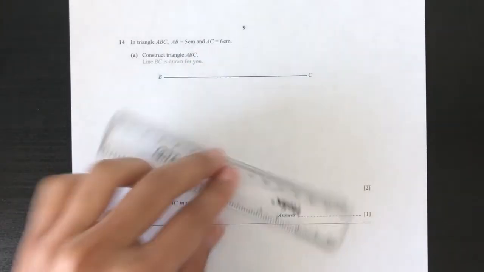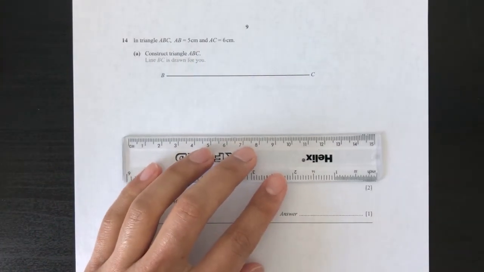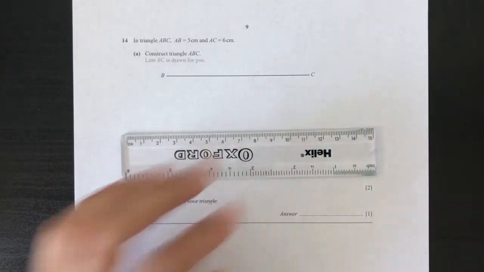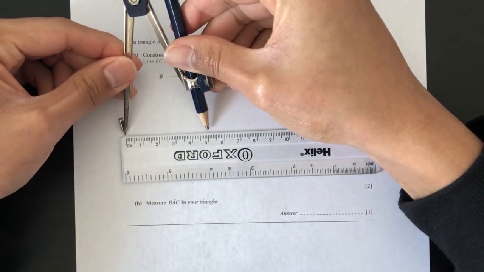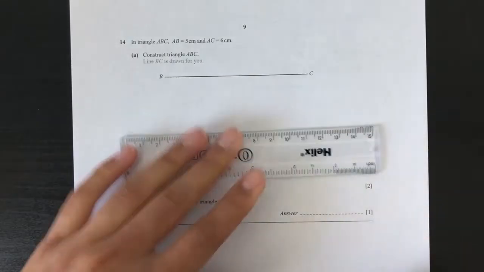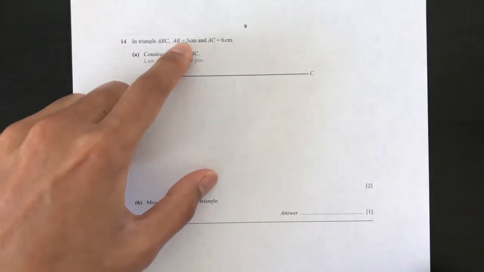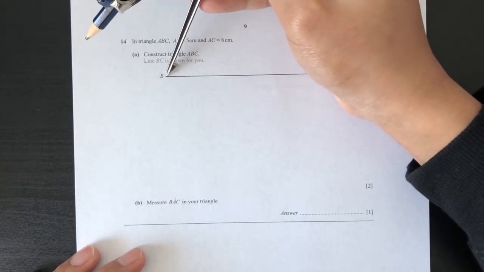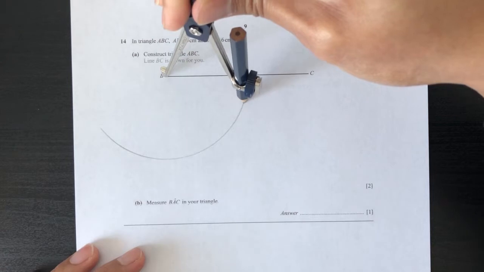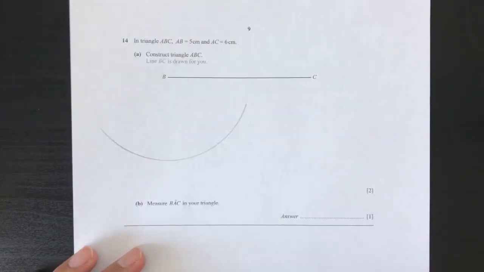We have to use our ruler and measure the length of 5 centimeters, then use our compass and measure the length of 5 centimeters. It will be about this point. Now we go to point B and draw an arc of 5 centimeters from B.